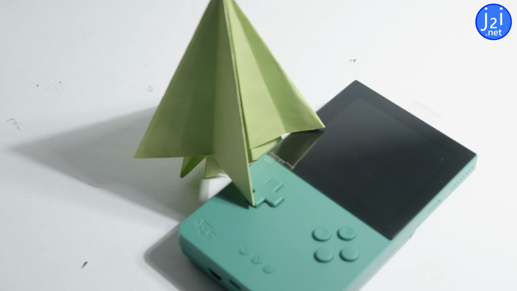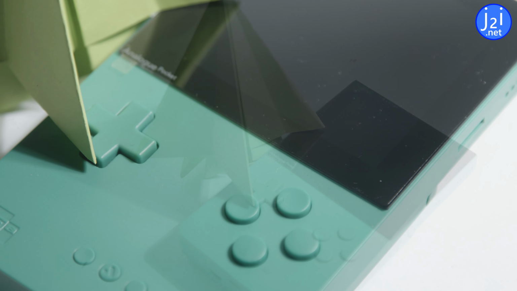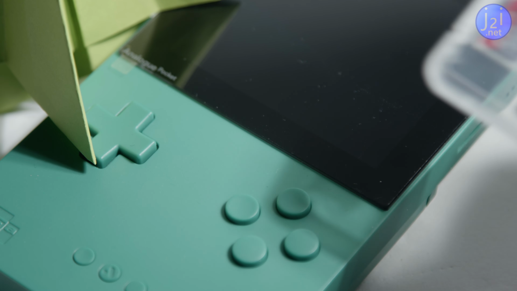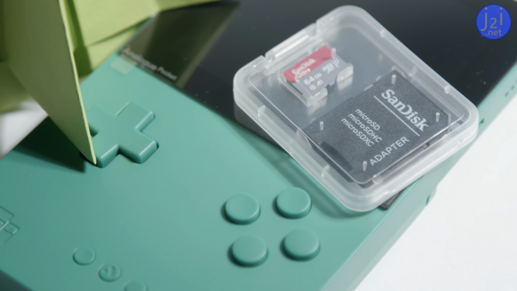It's that time of the year again, and I'm preparing to send out some Christmas cards. One of which I'm preparing to send out is this micro SD card.